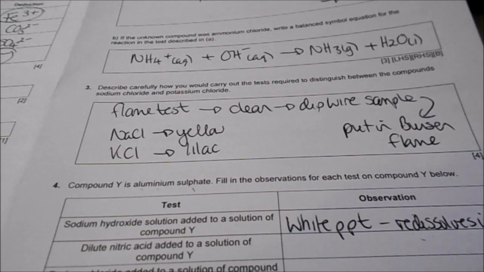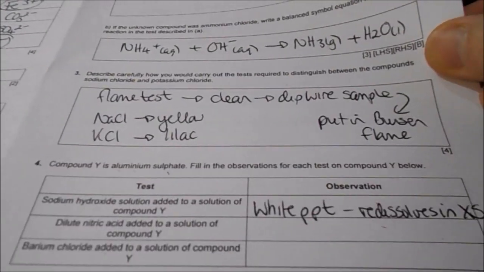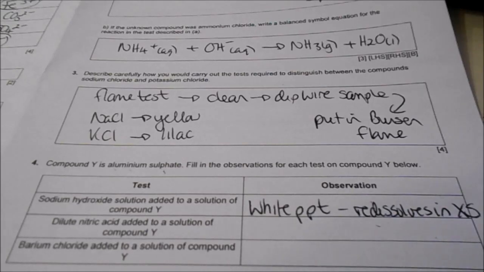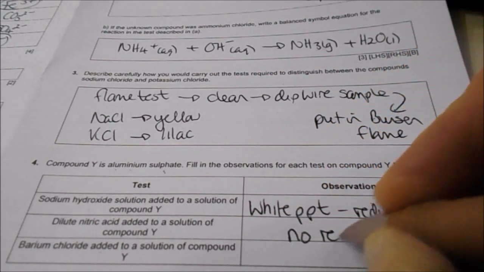Okay, it's my shorthand for the word excess, right, excess. And that helps us distinguish between aluminium ions and calcium ions, because they would both give you a white precipitate, but with the calcium ions, the precipitate doesn't dissolve. Nitric acid doesn't have any effect on aluminium ions or sulfate ions, so we can say no reaction.